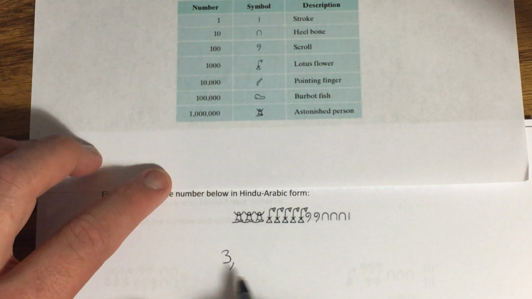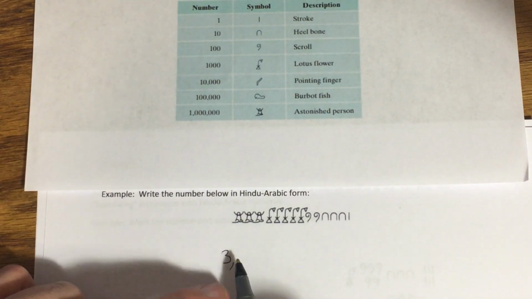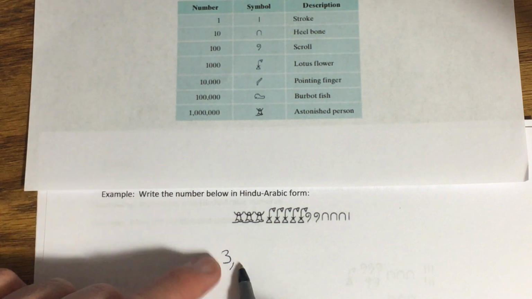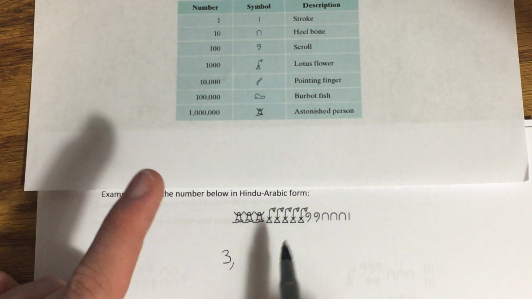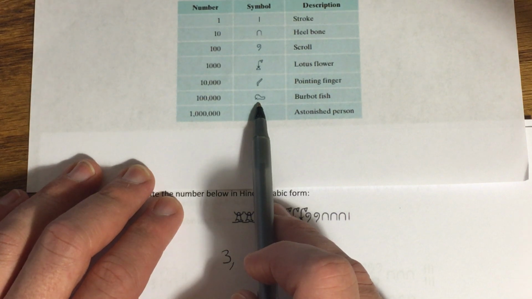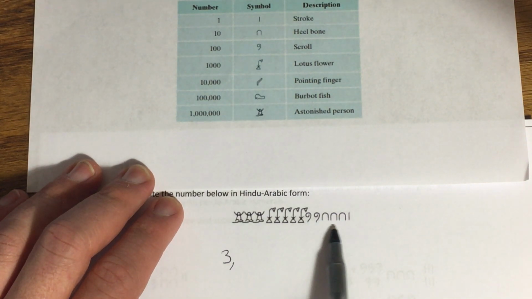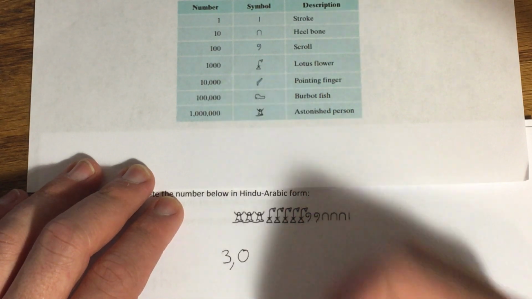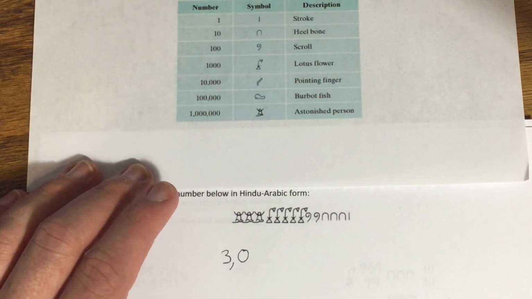All right. Now, if you're thinking in terms of Hindu-Arabic, if I start in the millions place and I'm continuing to the right, what would the next place value be? Well, that would go down to the 100,000th place. But what symbol represents 100,000? It's that burbot fish or that happy little whale. We don't see any of those showing up here. So we need to put a 0 here to show that we don't have anything in that place value.